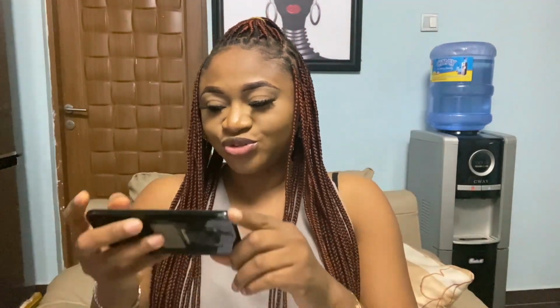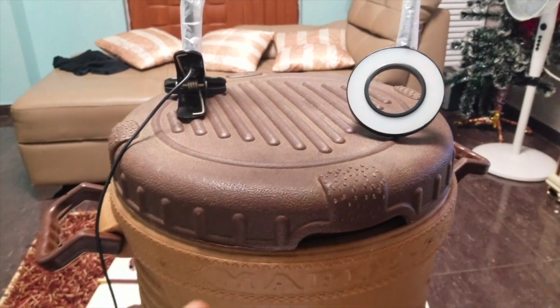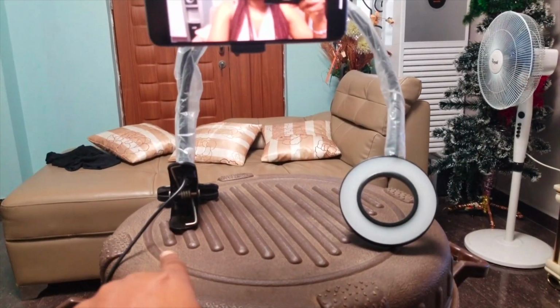So stay on. Okay, I'm going to show you what my phone is on right now. My phone is on a warmer. Yeah, it's on a tripod and on a warmer. This is the warmer and this is my tripod.